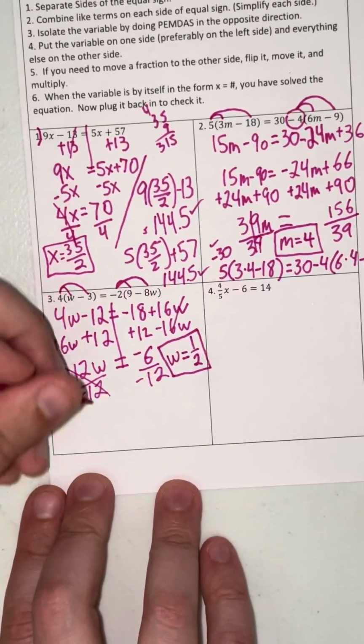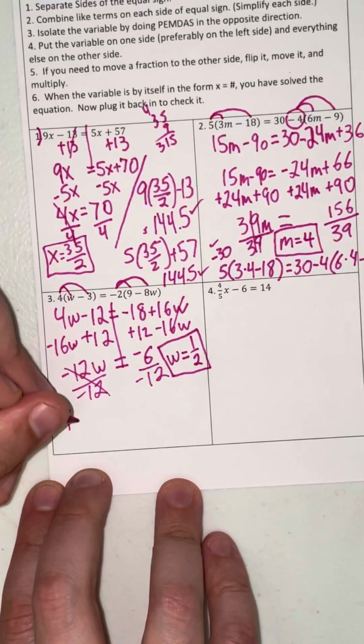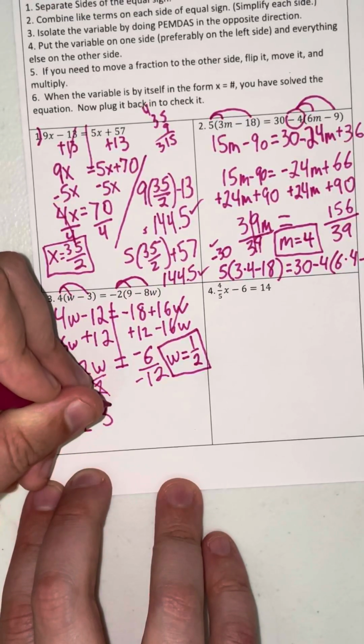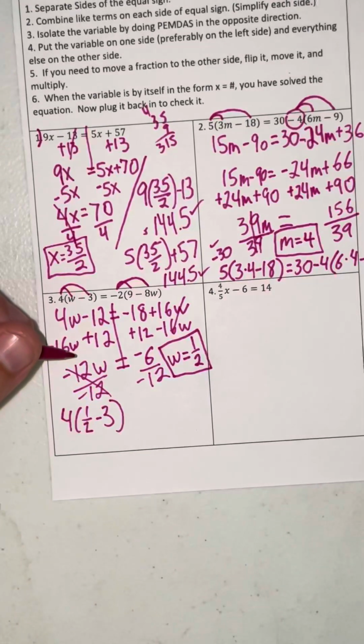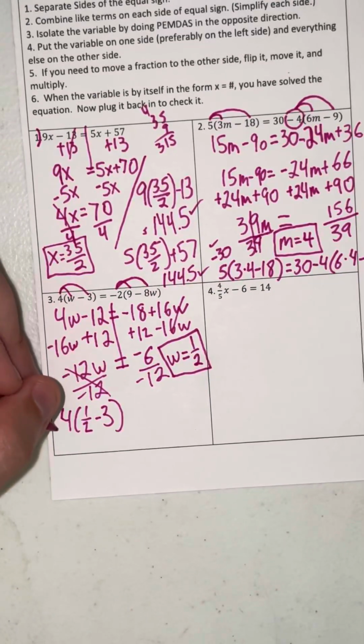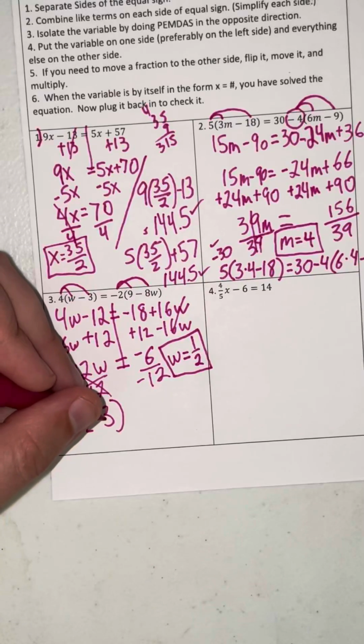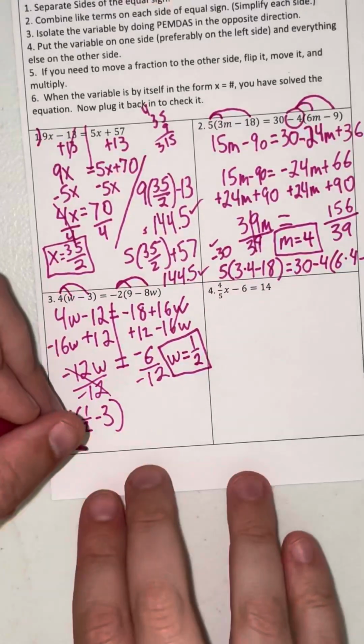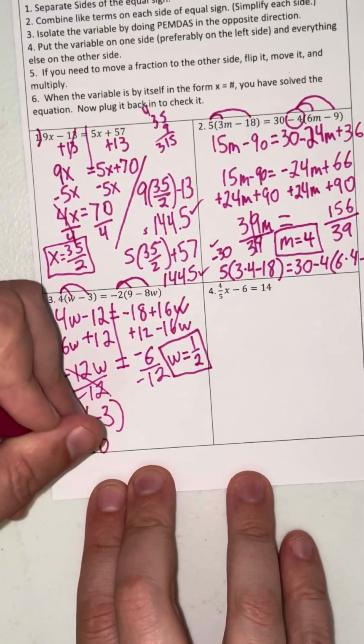So I have 4 times 1/2 minus 3, which gives me 4 times negative 2.5, which would end up being a negative 10.